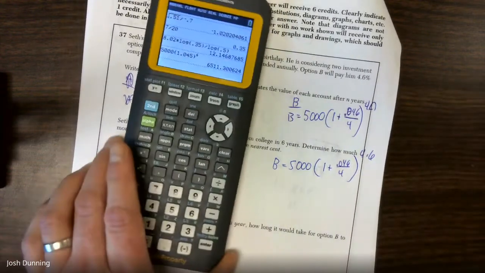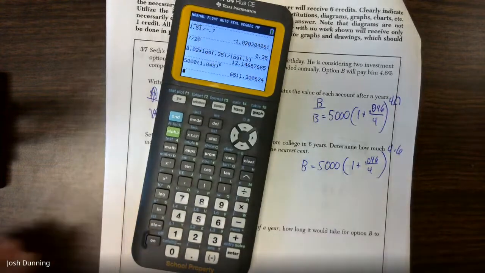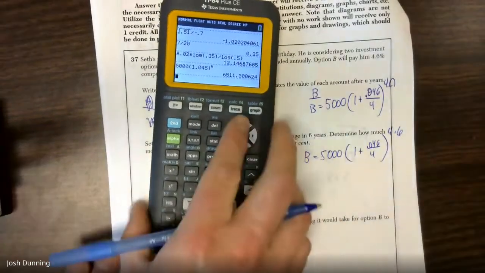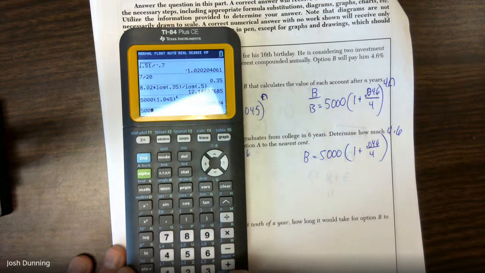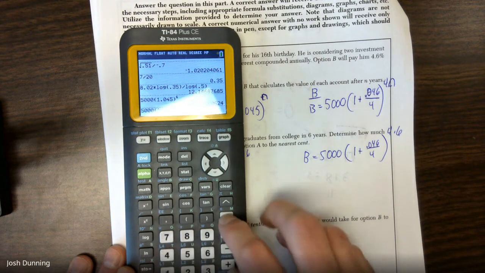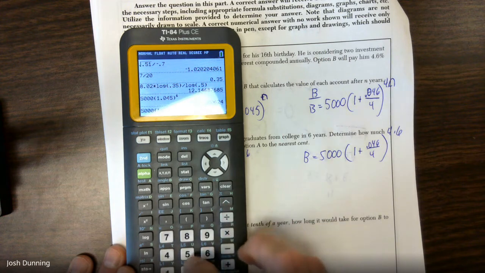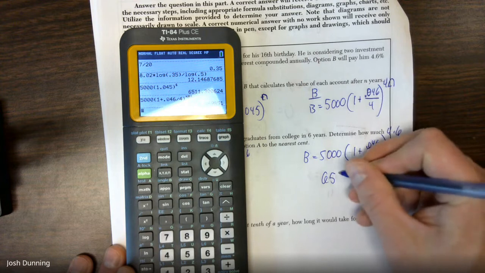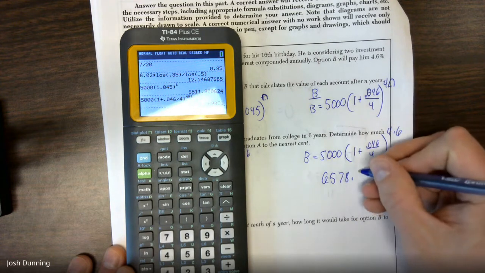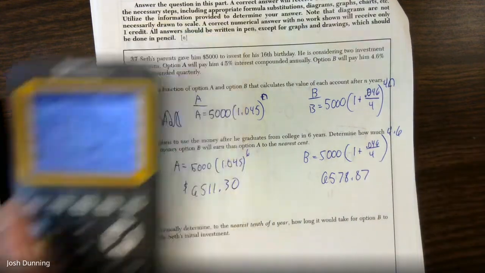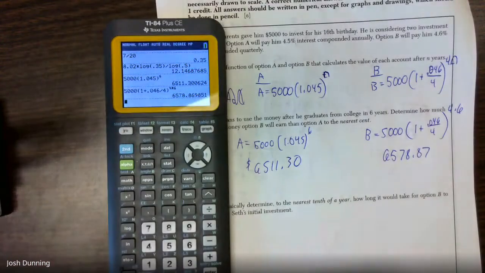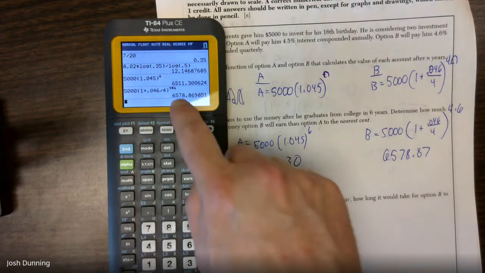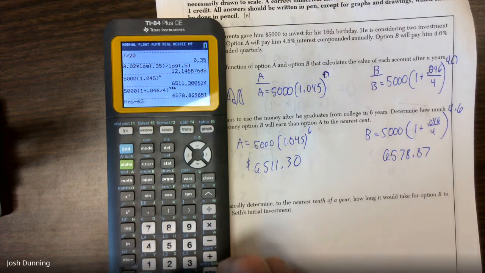Oops. This camera won't stay straight here. All right. 5,000 times 1 plus 0.046 over 4, to the 4 times 6. If you know that's 24, just type it in. So I want to know how much more. All right, so let's subtract that minus the other one.